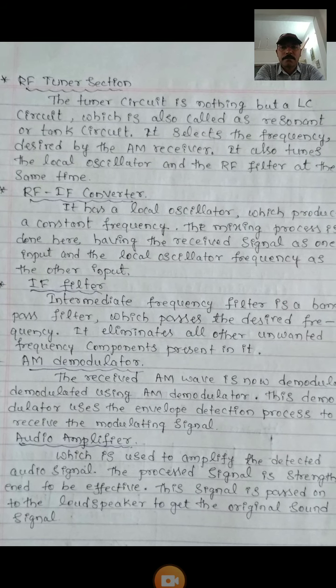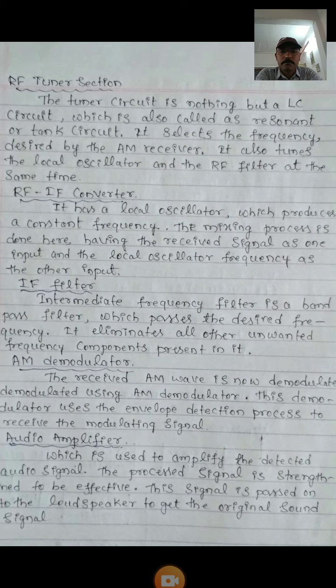Okay, yes. So next is the IF filter. The intermediate frequency filter is a band pass filter. Band pass filter means we choose one desired frequency value, a particular value. So it is a band pass filter which passes the desired frequency. It eliminates all other unwanted frequency components present in it. This filter only passes the desired frequency or desired value of frequency.